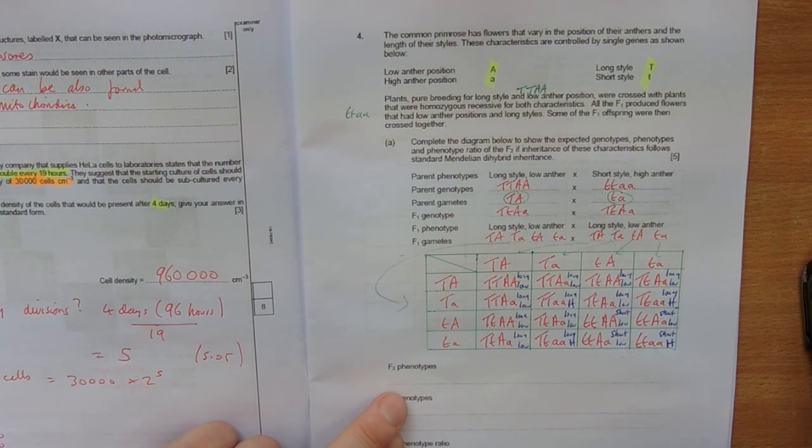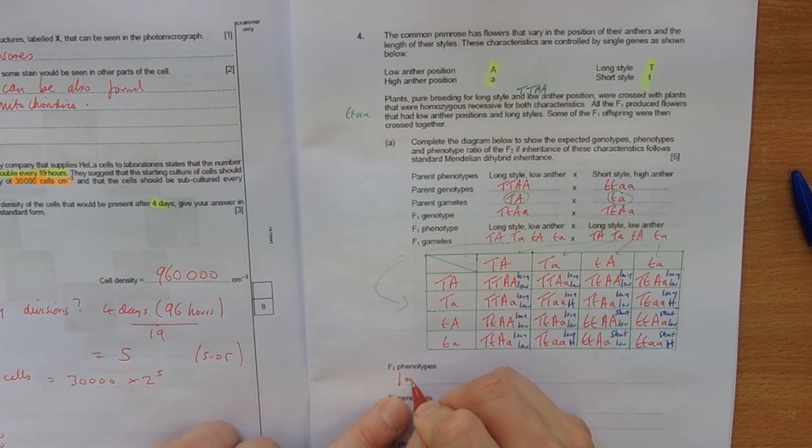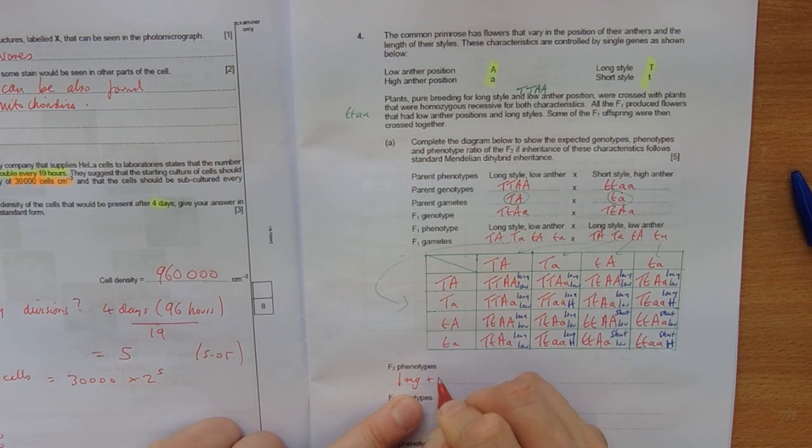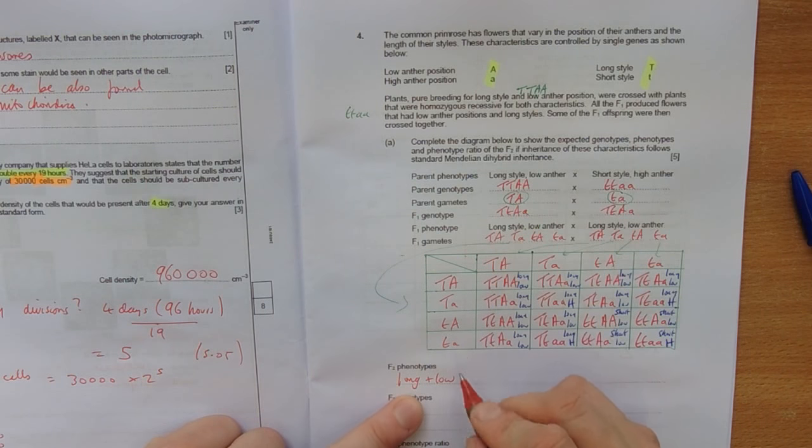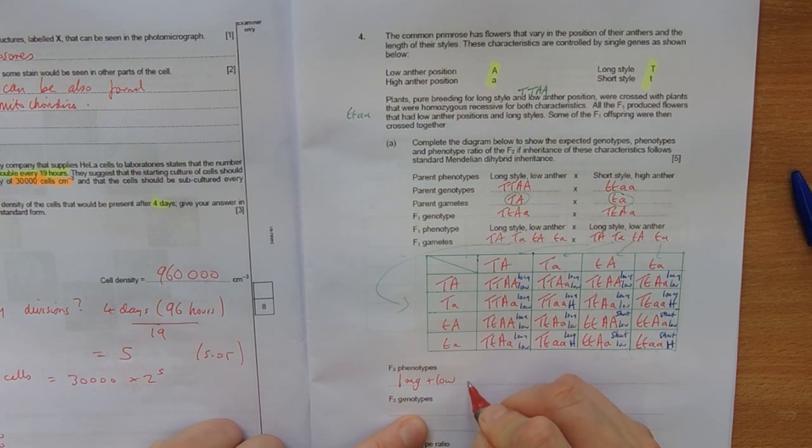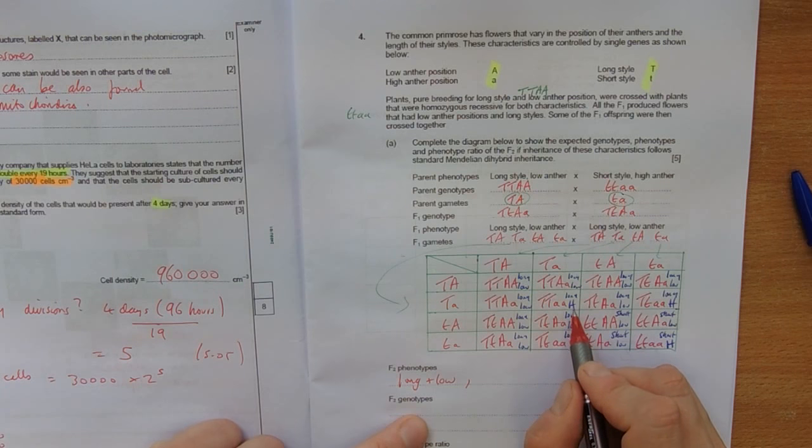So F2 phenotypes. This is what they look like. We've got the full range here. So we've got long and low. Long style, low anther. We've got long and high.